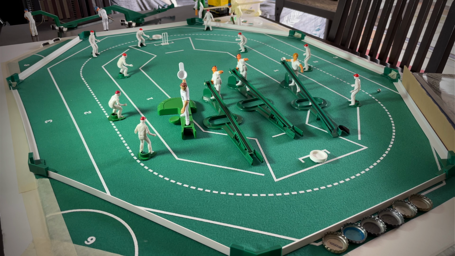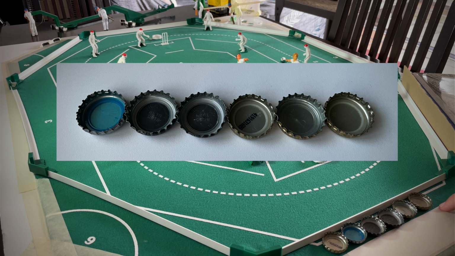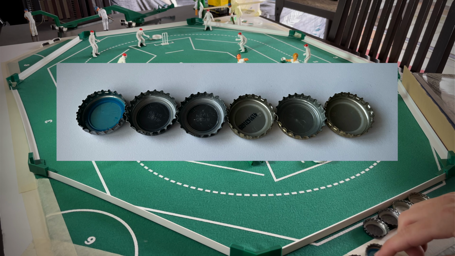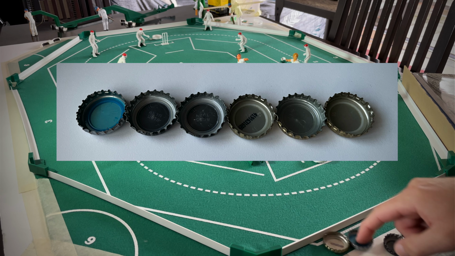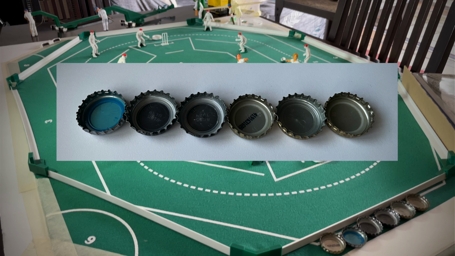Another option for the bowling side to count balls of the over is to use bottle caps. Here you simply move them down as you bowl your balls to keep track of your over, and then the next over you move them up to count your balls, which is really quick.